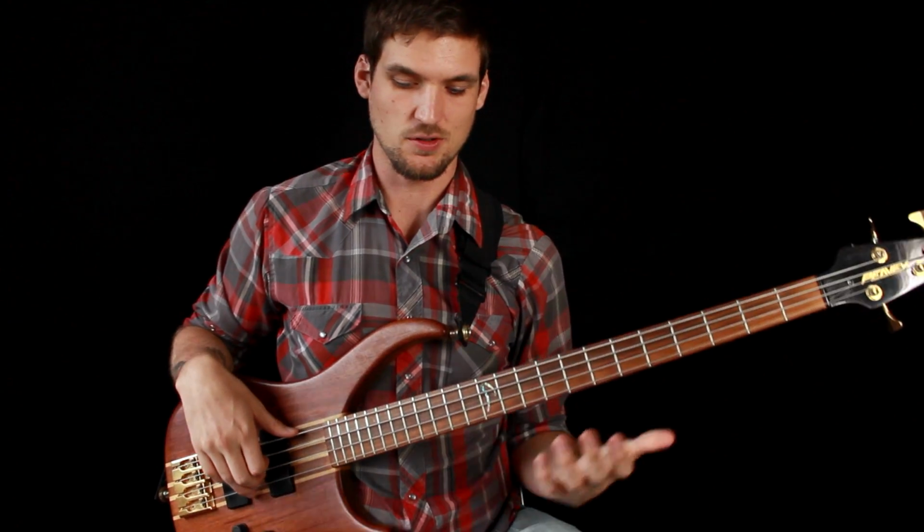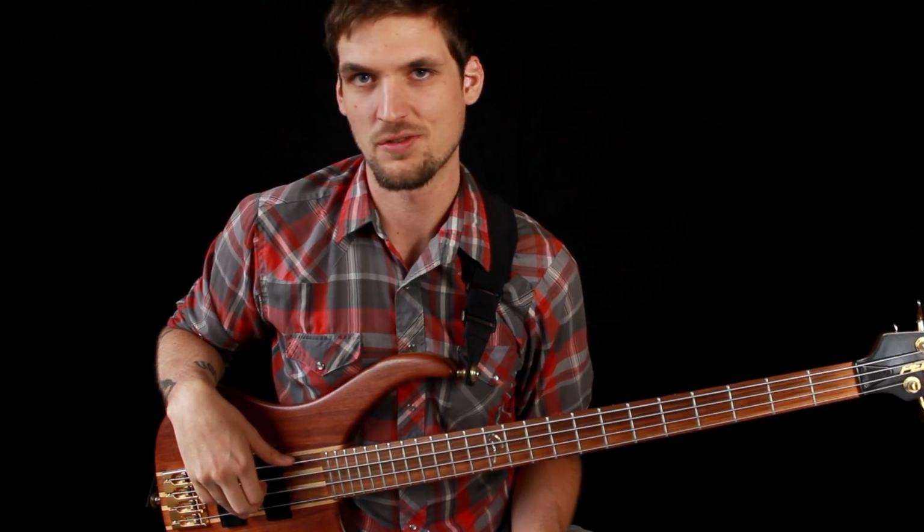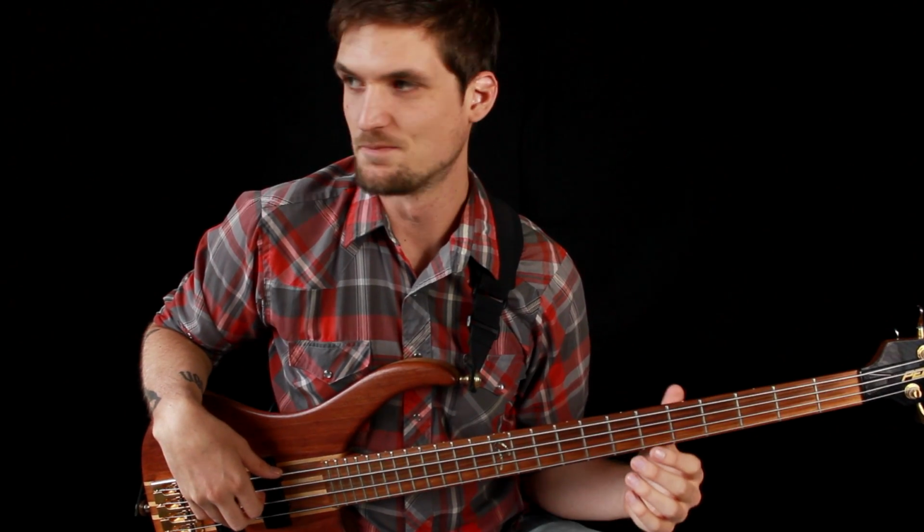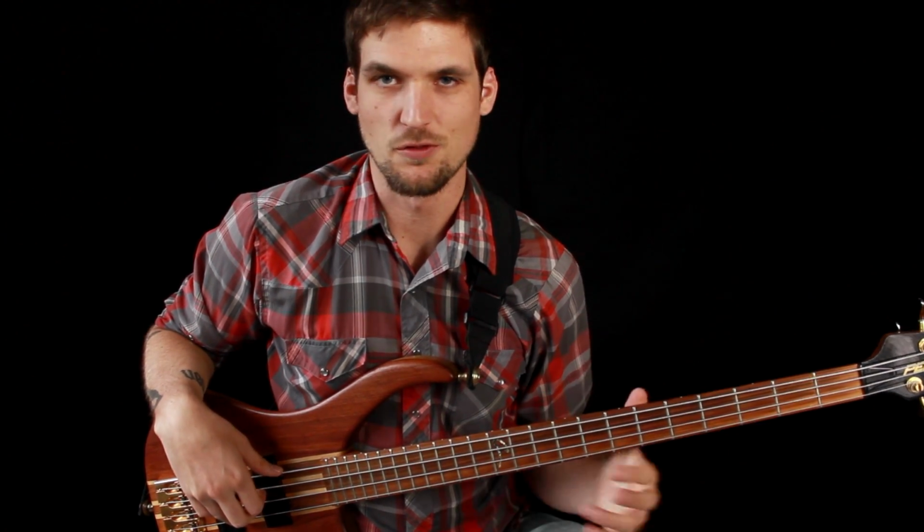You could even take it further. In last week's lesson we did a 1-bar figure. This week we did a 2-bar figure. You could do a 3-bar figure or 4-bar figure.